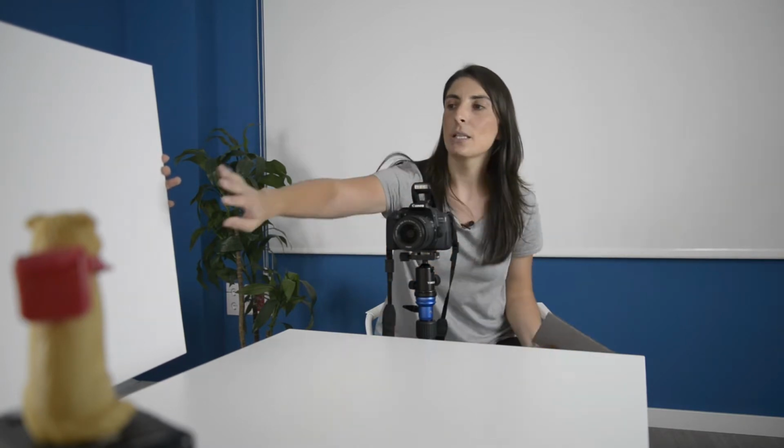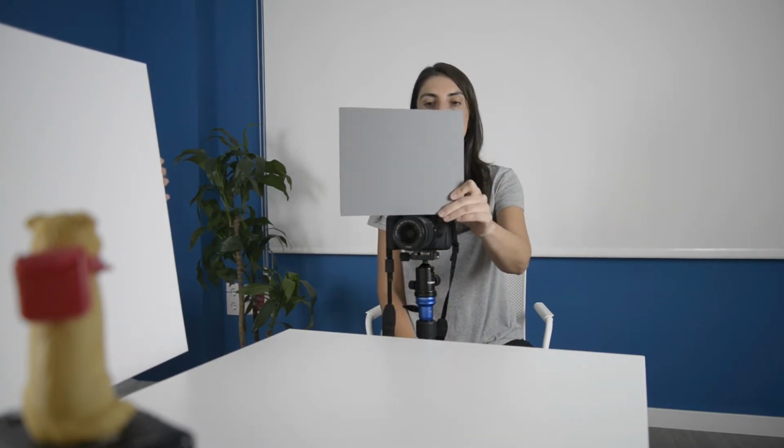I suggest that you use a piece of white opaque cardboard. You need another white surface, which can be another piece of cardboard, a foam board, a reflector, or even a wall. Okay? Alright, so I'm going to place this cardboard at an angle so that it receives the light emitted by the flash and deflect it toward the white surface.